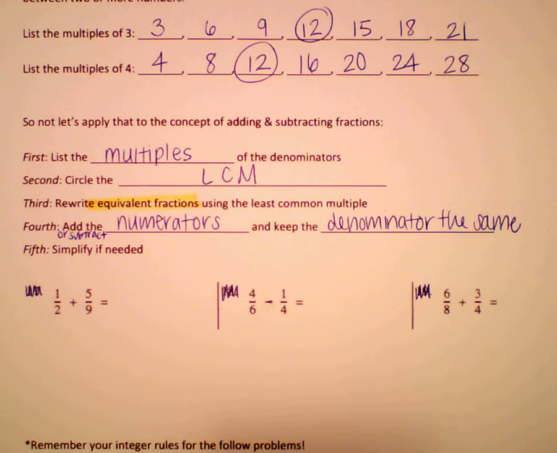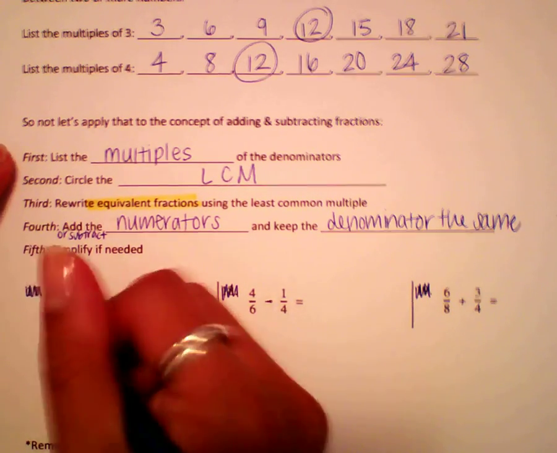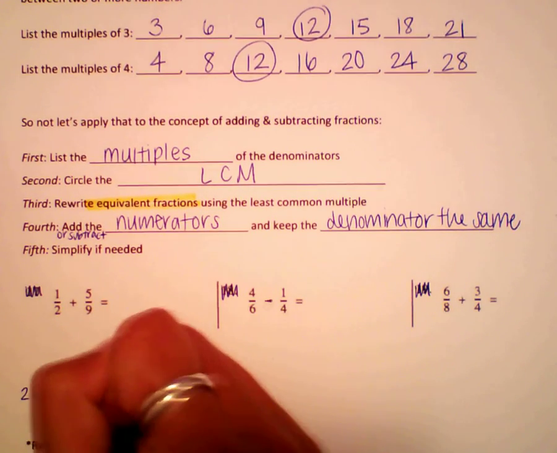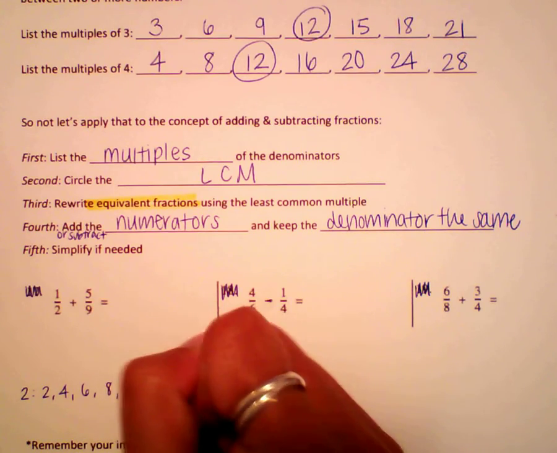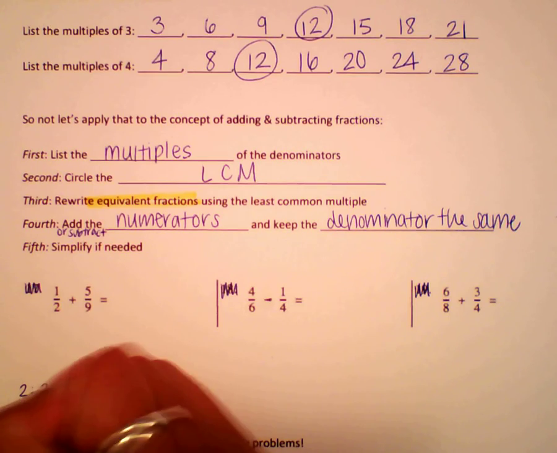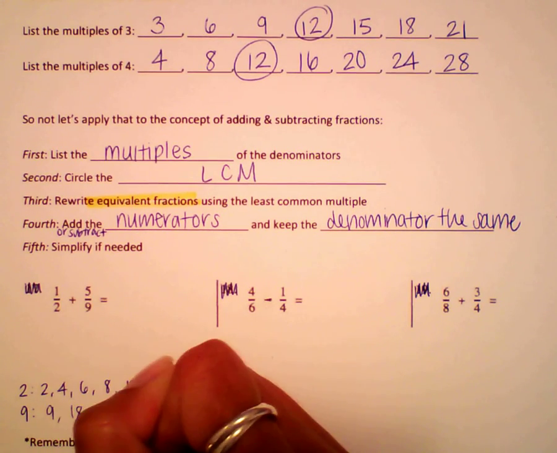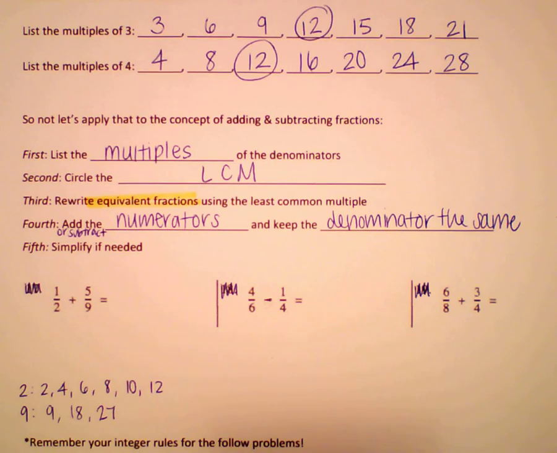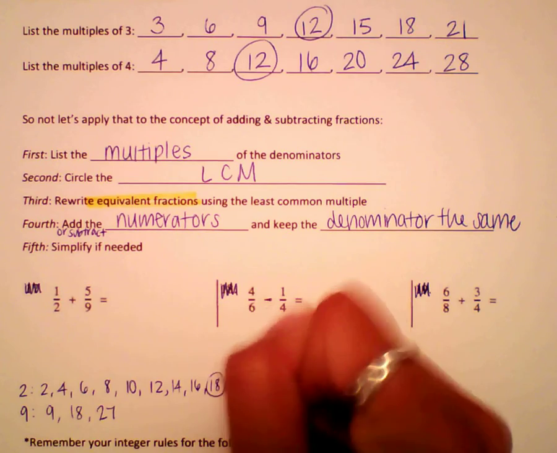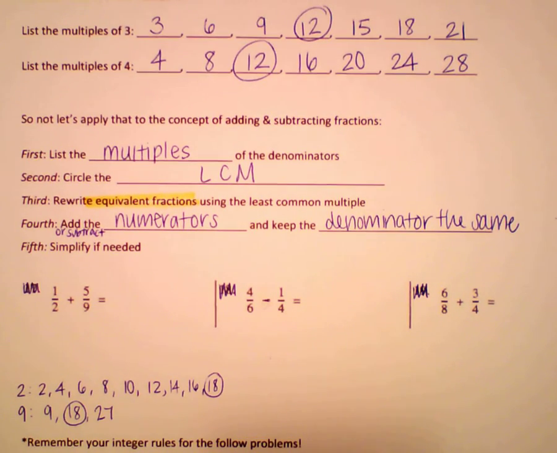Okay, 1/2 plus 5/9. As this stands right now, I cannot add these because their denominators are not the same. So, as my first step told me, I need to list the multiples. The multiples of 2: 2, 4, 6, 8, 10, 12. Here's an example of only listing the first 4 or 5 will not do the trick because I know I need to at least get up to 18 because that is my LCM. So I've circled my LCM.